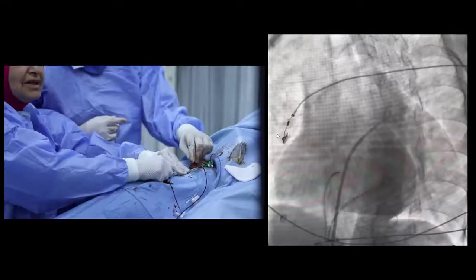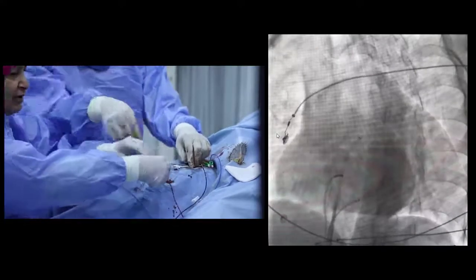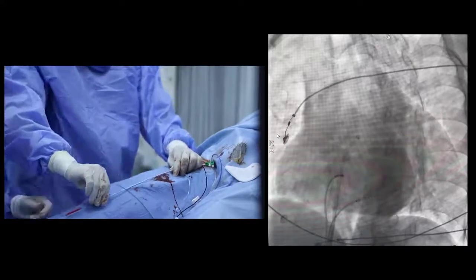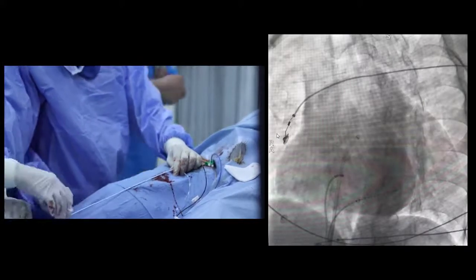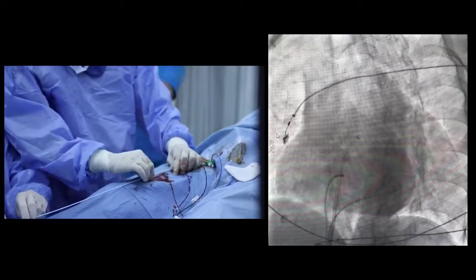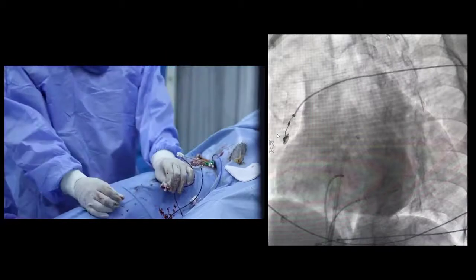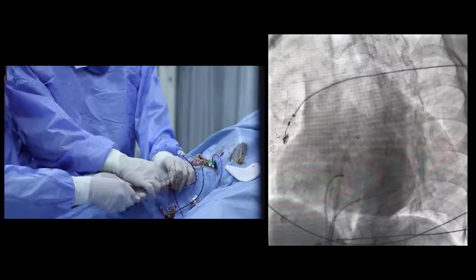And now we see the long wire in the pulmonary vein. Then we withdraw the dilator and the long wire, with the long sheath ready to receive the non-irrigated catheter to start mapping the mitral annulus.